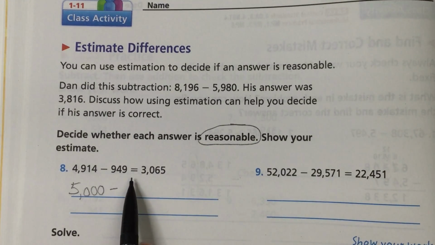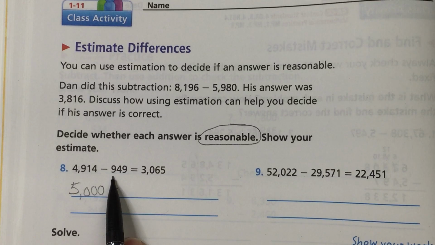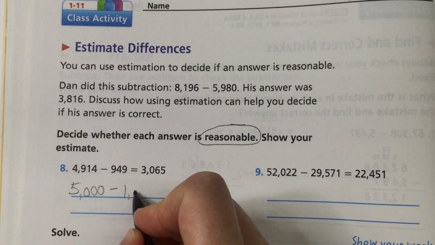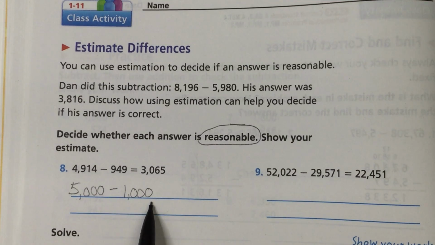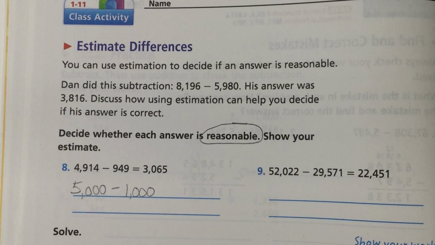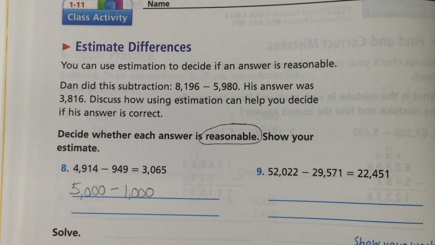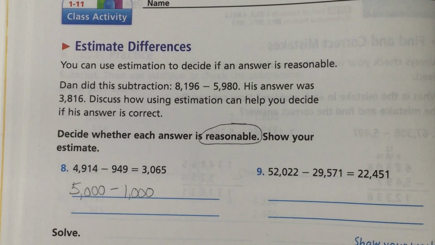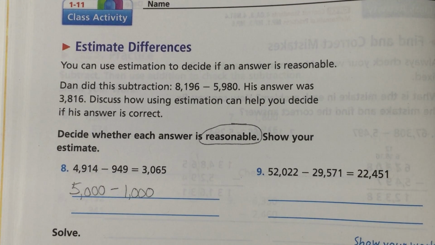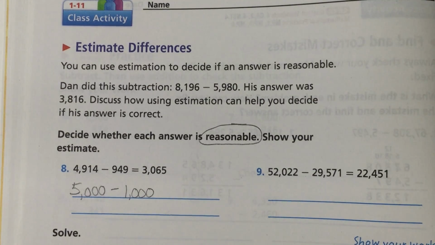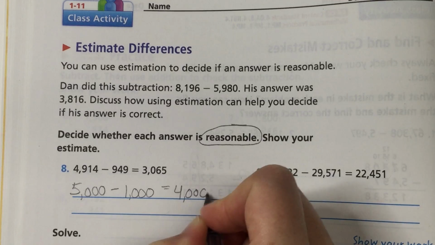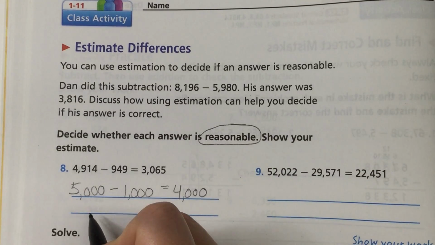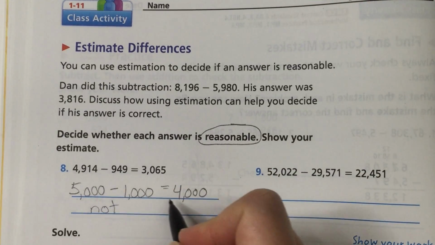Now, if I look at this, this is really close to 1,000, so I'll probably just go ahead and round it up to 1,000. 5,000 minus 1,000. Well, that's 4,000. Think carefully for a little bit. Does that seem reasonable? It's 1,000 off from their answer of 3,065. Probably not reasonable because it's too far off.